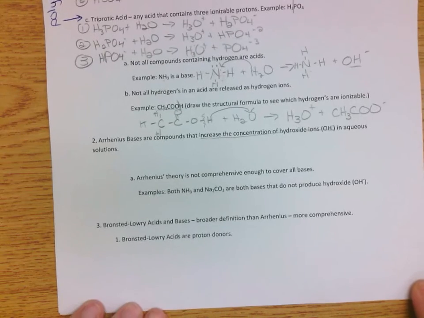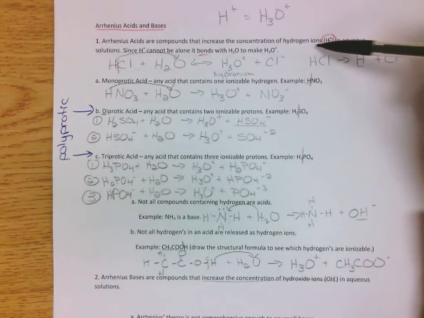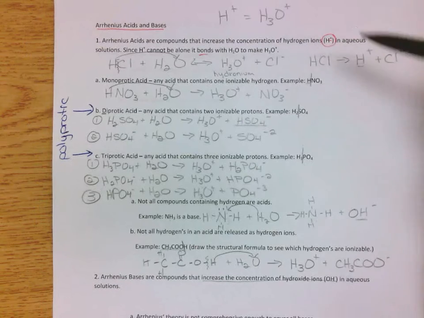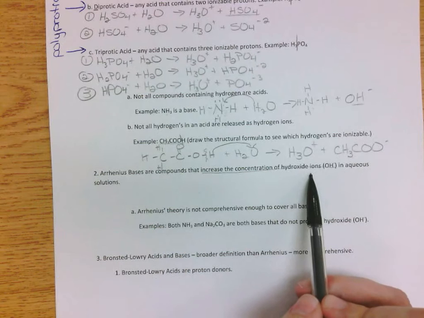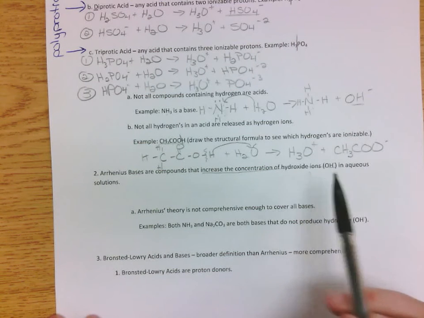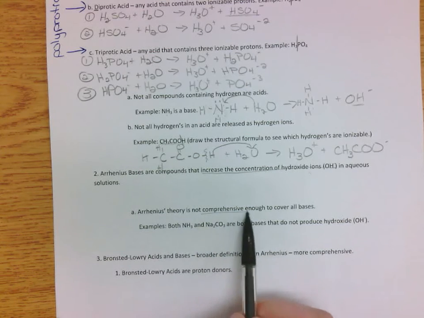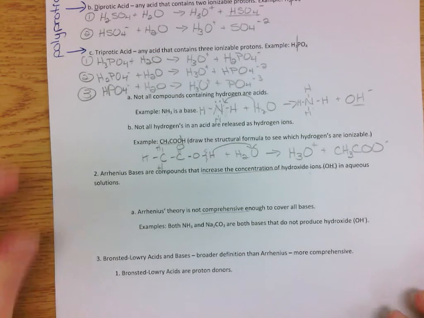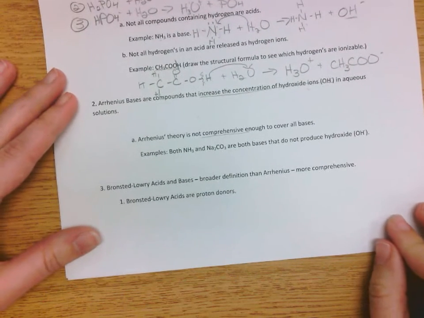Alright, so the Arrhenius definition really isn't very good because it limits us to hydrogen ions in an acid, and it limits us specifically to hydroxide ions in a base. But we know that we can take pH paper or a pH meter and measure the pH of any substance and determine if it's an acid or a base. So Arrhenius isn't really comprehensive. We need something a little bit better. So we get to Bronsted-Lowry.